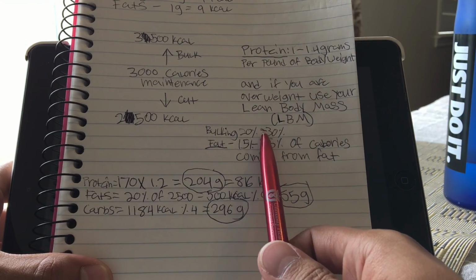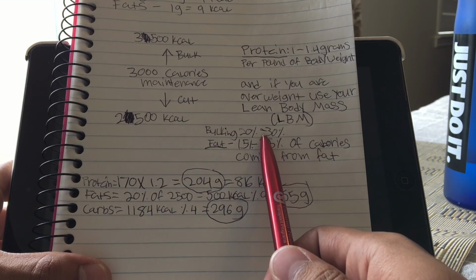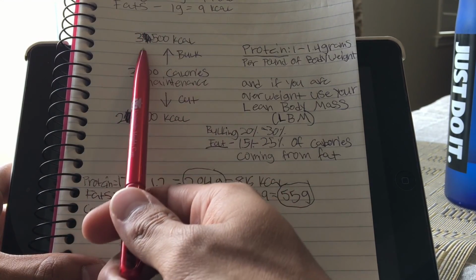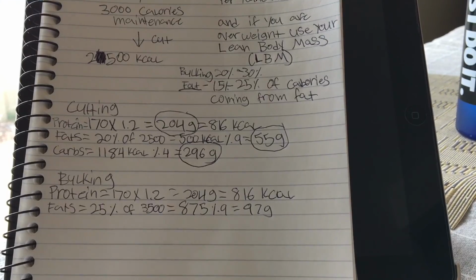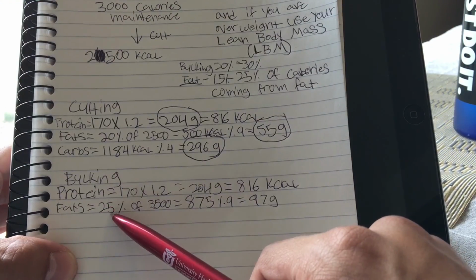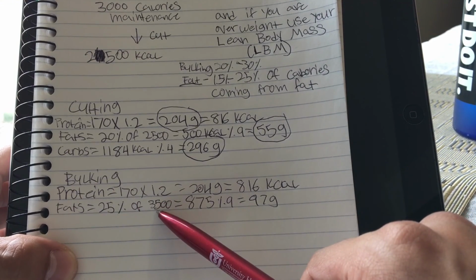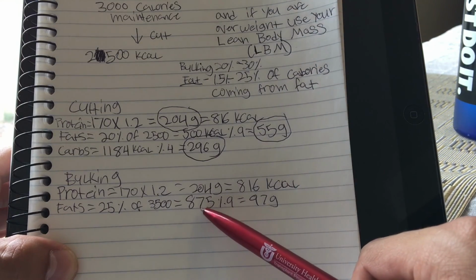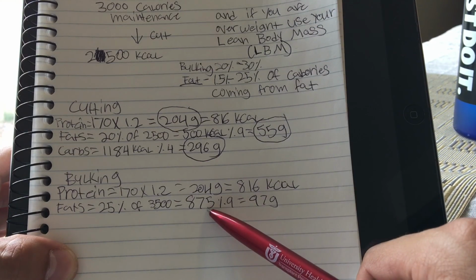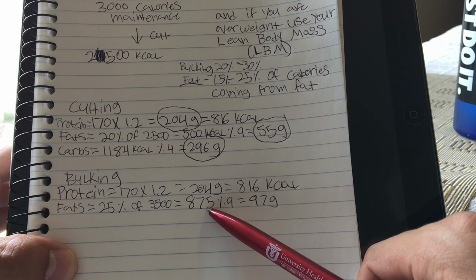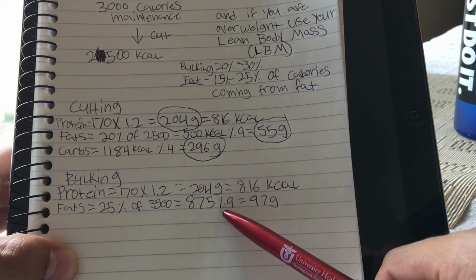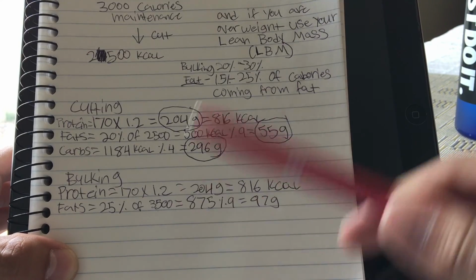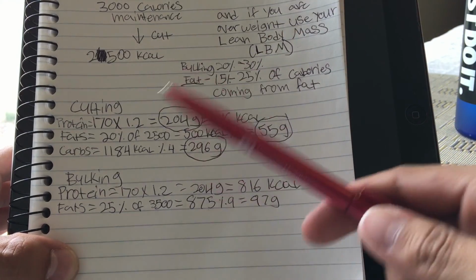Let's say we take it right down the middle. We go with 25%. All we do is times 0.25 of 3,500. So if you look at the fats here, we said we'd go with the 25% out of 3,500 because that's our total calorie intake per day. We're going to get 875 calories. Now, we know each gram of fat is 9 calories, so we divide that by 9 and we get 97 grams of fat.